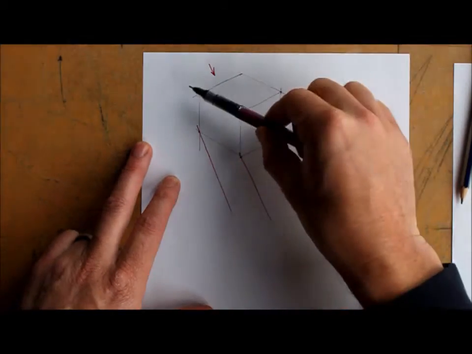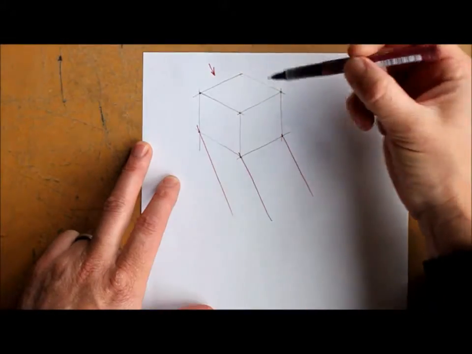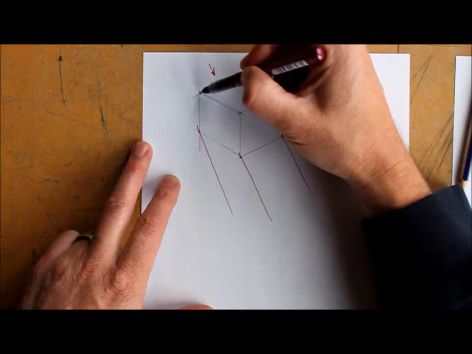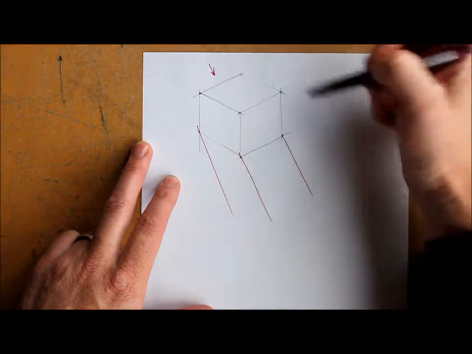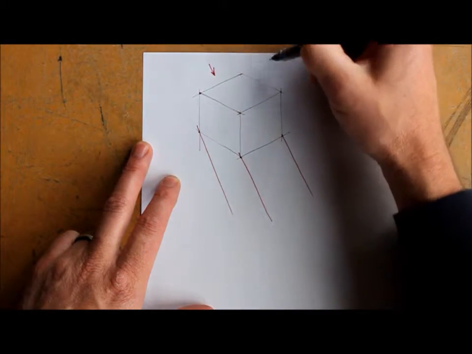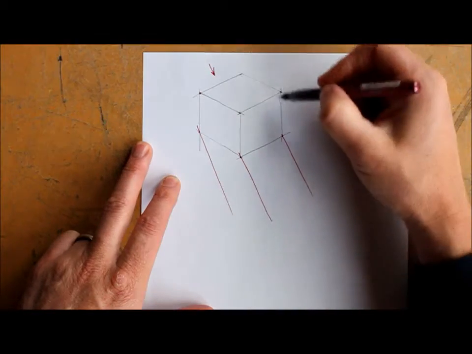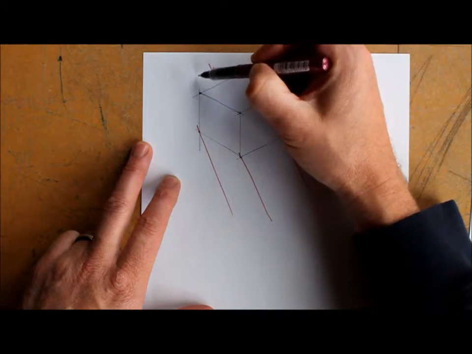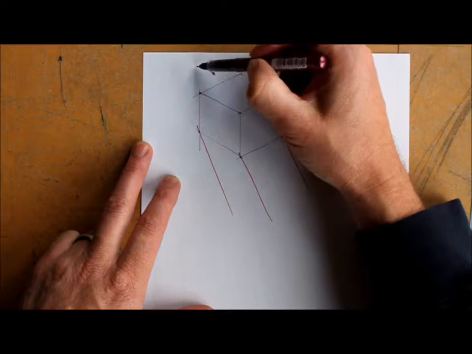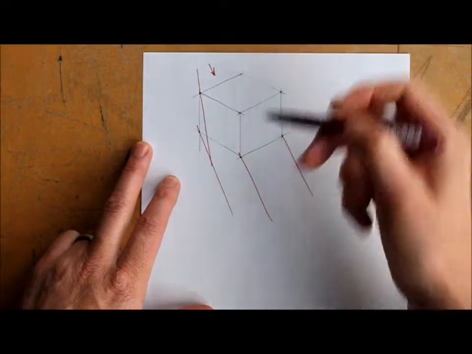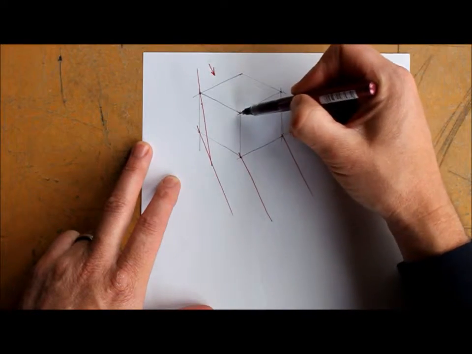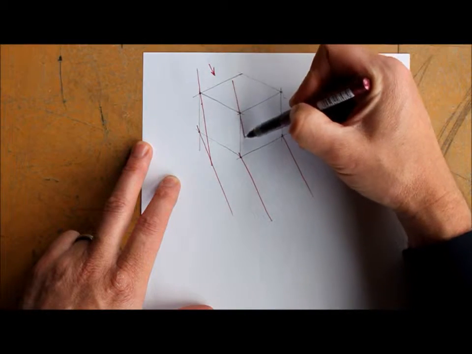In terms of how high the light is coming from, we'll establish a line that comes through one of these points, which gives us an indication of how steep an angle the light is coming from. In this case I'm going to draw one coming down through there. Now you've got to do the same again, parallel for each of these.